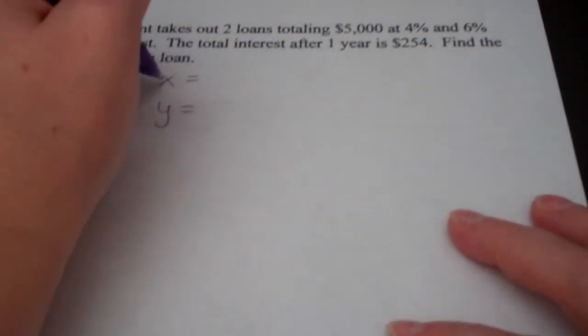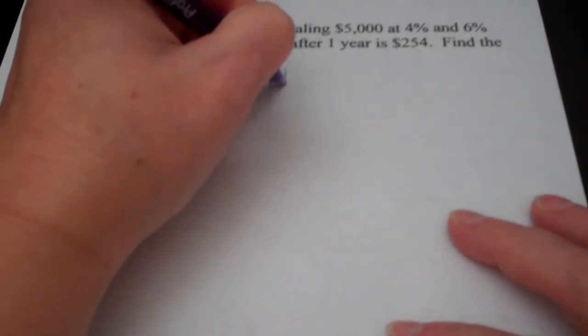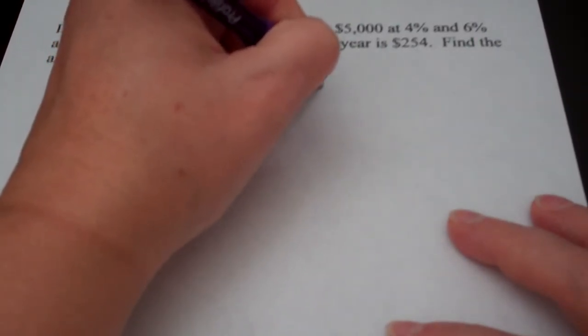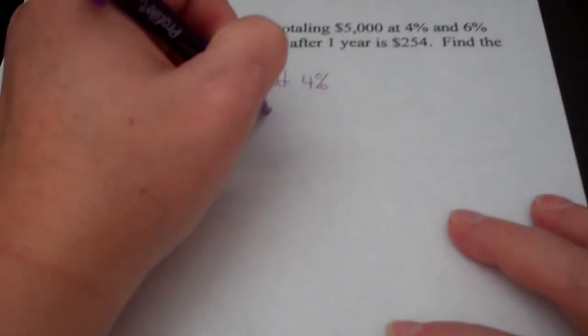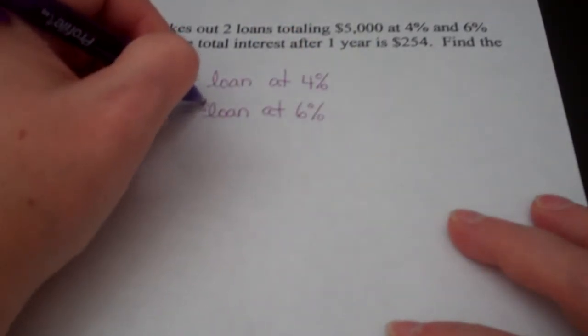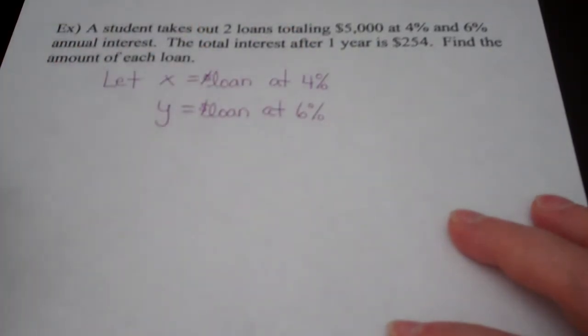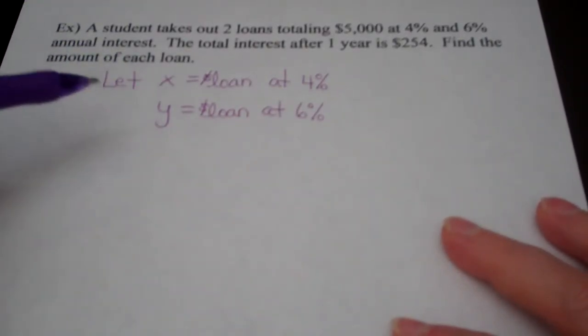So let's let X represent the loan at 4% interest. And let's let Y represent the amount of the loan at 6% interest. And this is how much money we're borrowing.